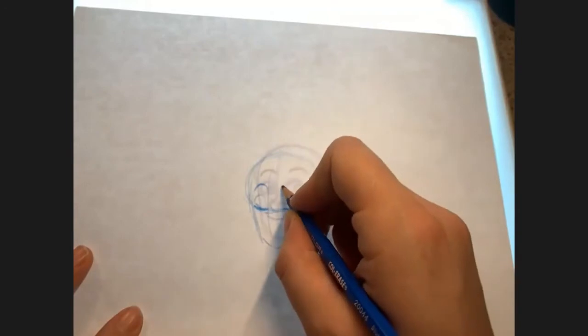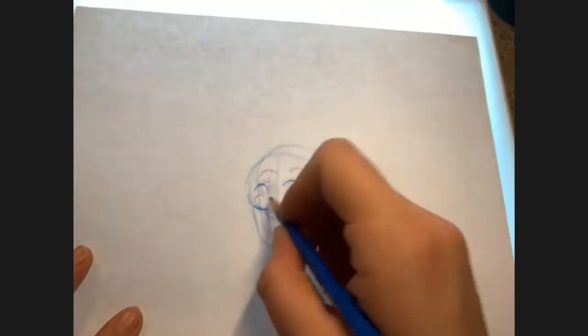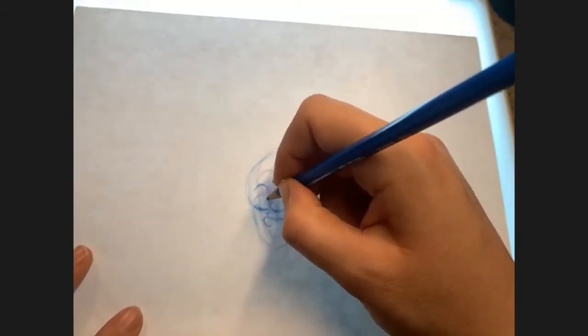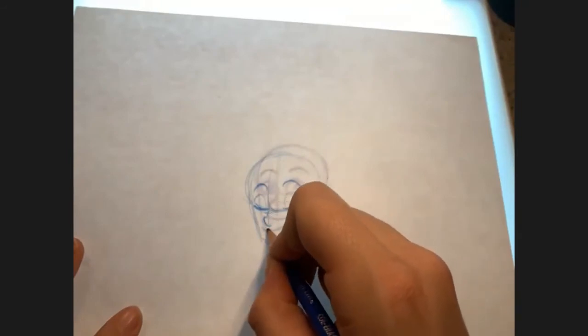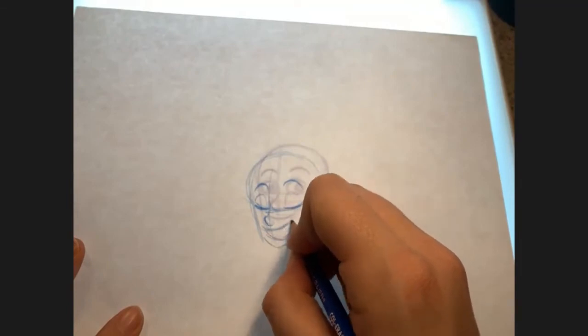So I'm going to keep the eyebrows high and kind of curved around the shape of the eye. And then they'll start to smile.